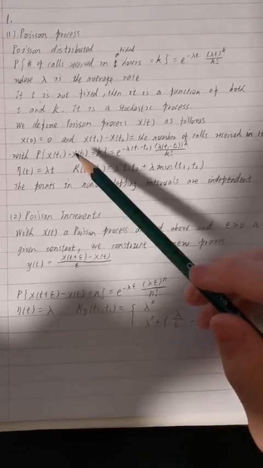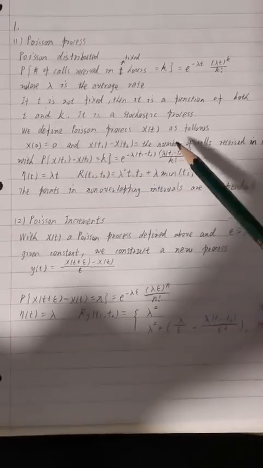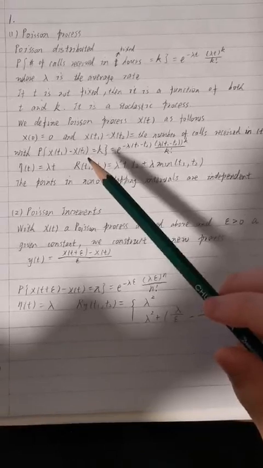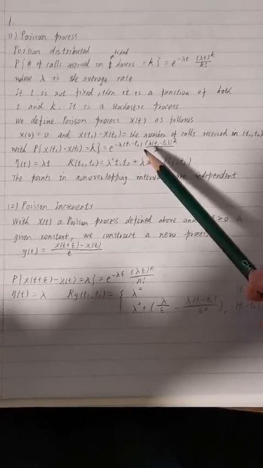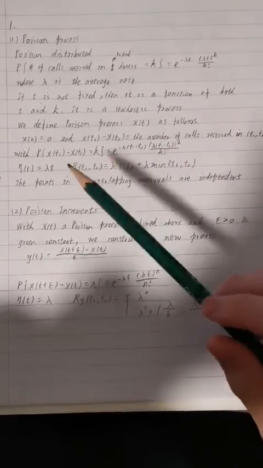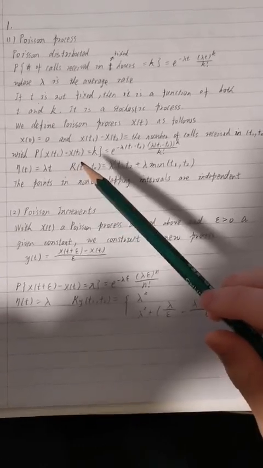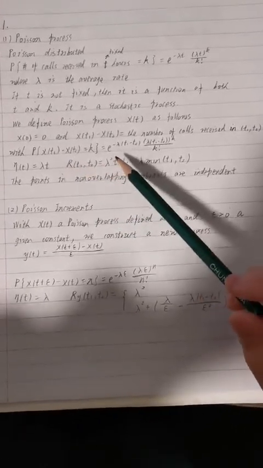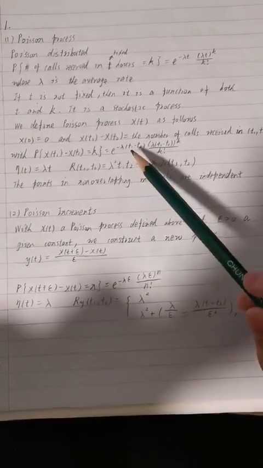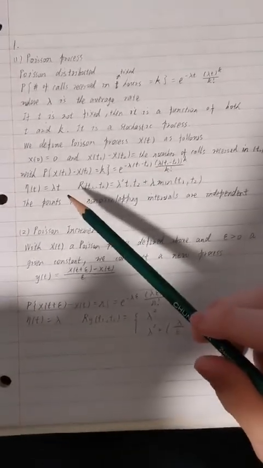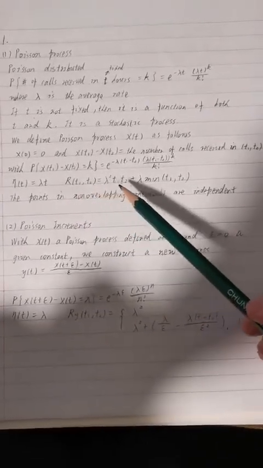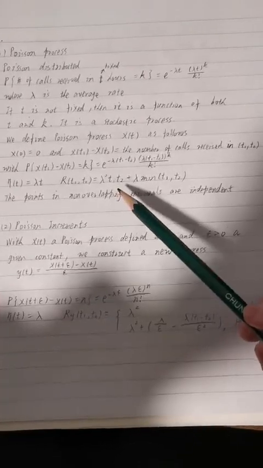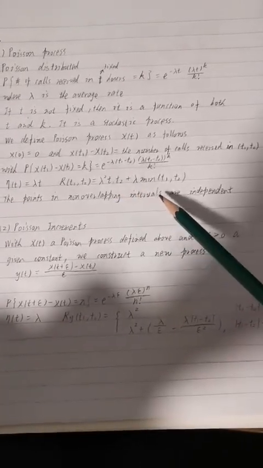We define the Poisson process X(t) as follows. X(0) equals 0, and X(t1) minus X(t2) equals the number of calls received between t1 and t2, with P(X(t1) minus X(t2) equals k) equal to this function. The mean is lambda t and R(t1, t2) equals lambda squared t1 t2 plus lambda times the minimum of t1 and t2.